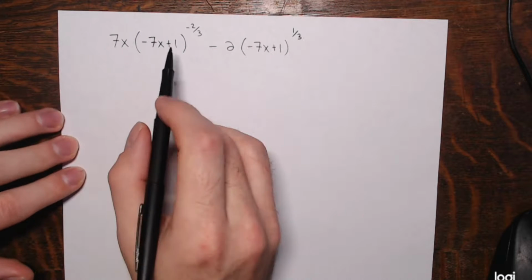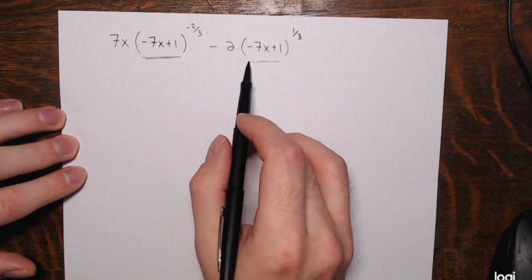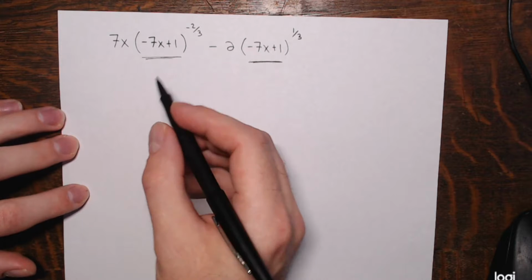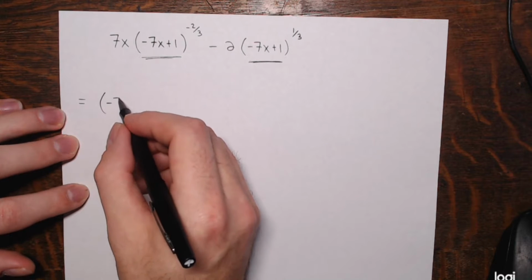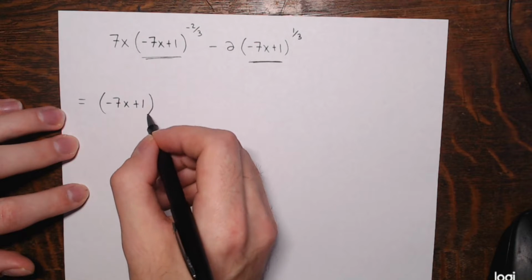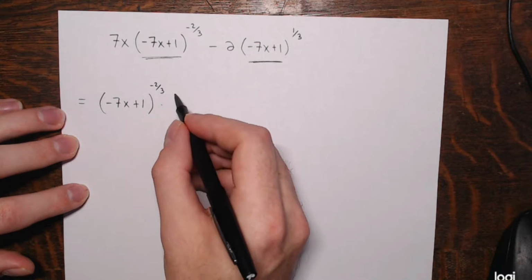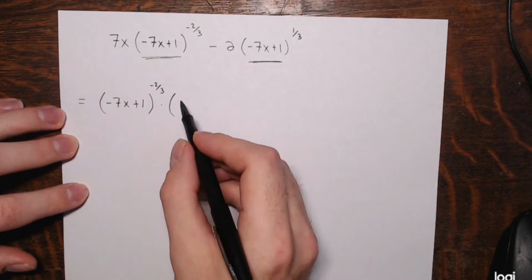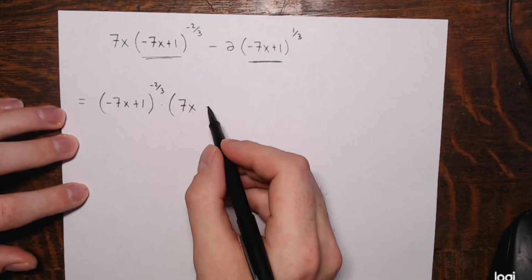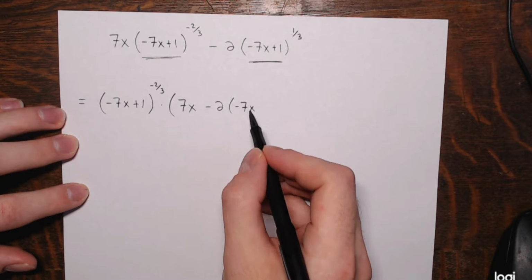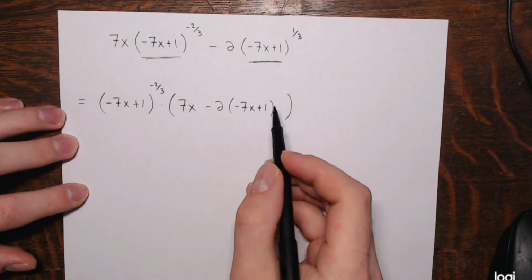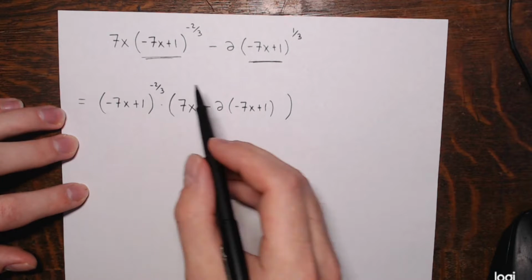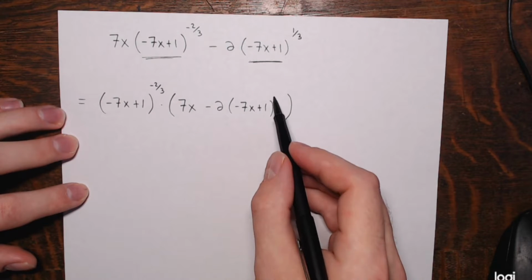So they both have this negative 7x plus 1 to a power. The lowest of those powers is negative 2/3, so that's what's coming out. So I factor out negative 7x plus 1 to the negative 2/3 times what's left over. In this first term, just 7x. And then you have minus 2 times negative 7x plus 1 again to some power, so that when I take negative 2/3 and add the powers, I get 1/3. Well, negative 2/3 plus 3/3 would be 1/3. So this is the first power here.